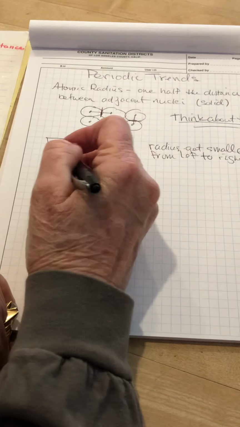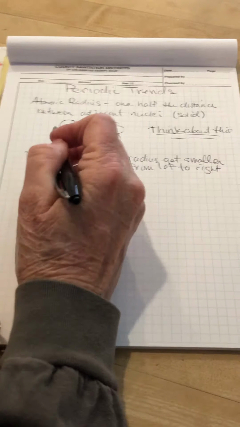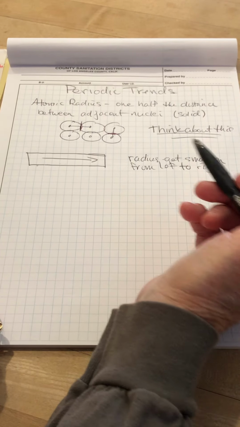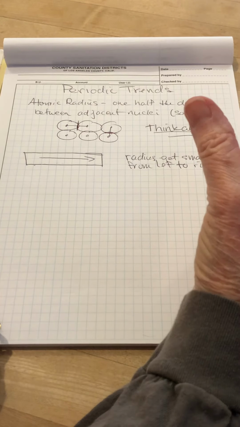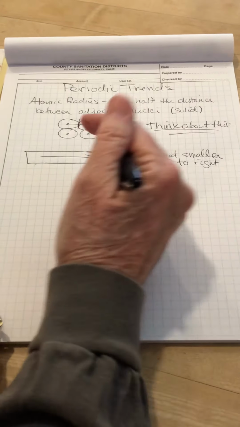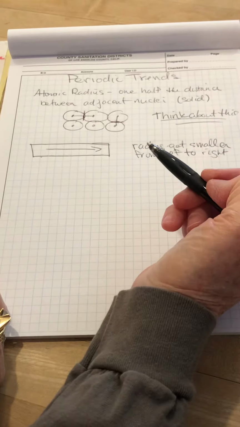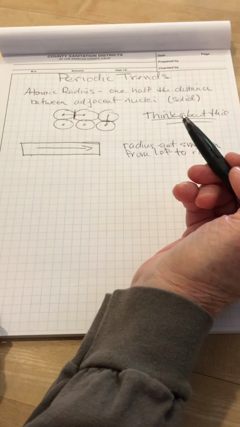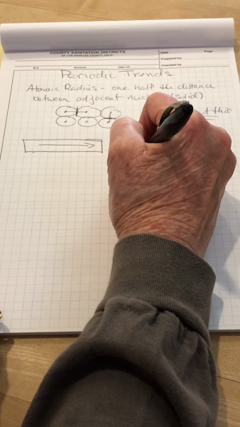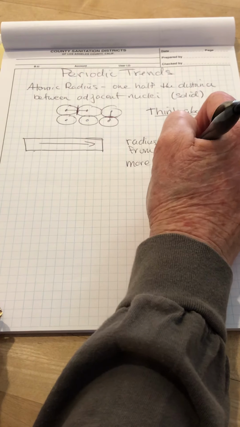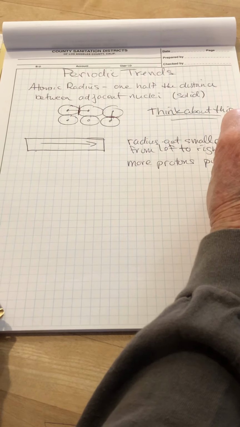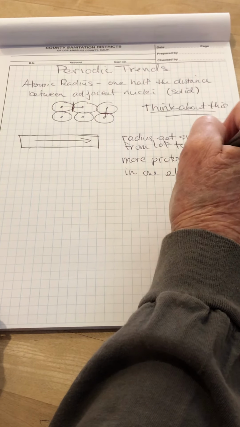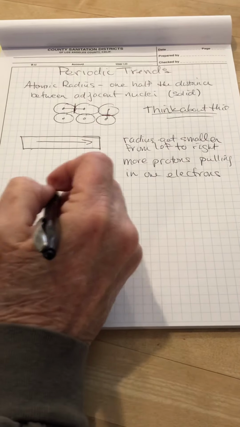You're also getting more protons. And these electrons can't go zipping out to the next highest orbital, so they're stuck in the same region of space while the pull from the nucleus gets tighter and tighter. And so when you go across, the radius actually gets smaller, even though you're adding more protons and more electrons to that particular atom. The reason this is happening is we have more protons pulling in on the electrons. The only weird one you have to remember.